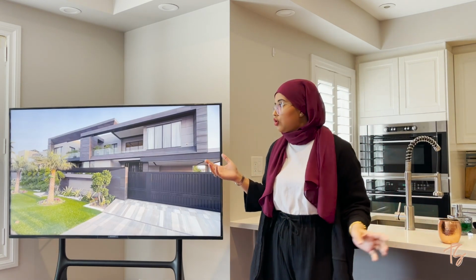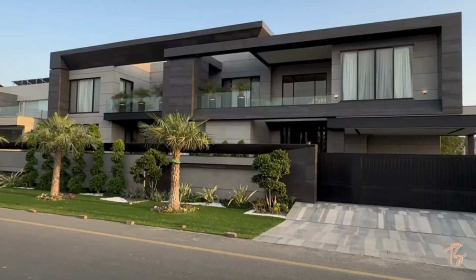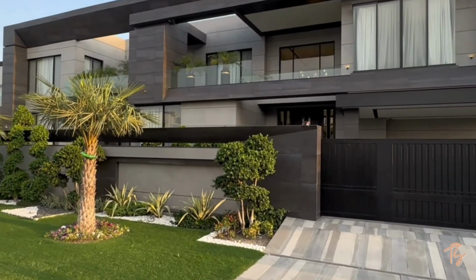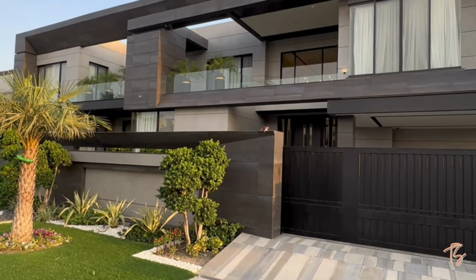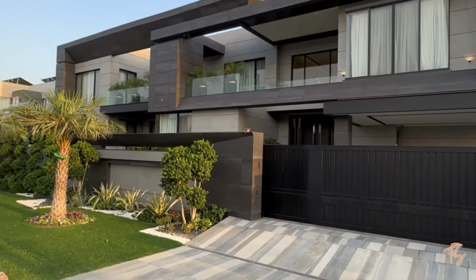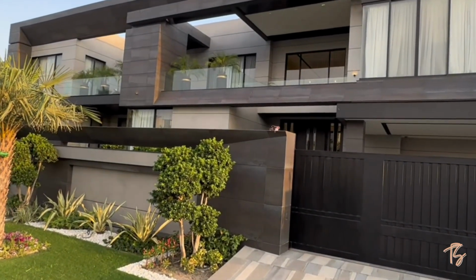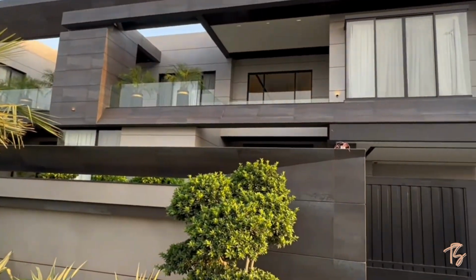If you've clicked on this video, I'm sure you are very familiar with this boxy house structure, with this boxy architectural style. It's really common in Pakistan, especially in Lahore, because I'm based in Lahore and I have been in the Lahore design industry for almost 6 years now. I'm still working remotely, but this boxy style is really common. You see this in all the new homes.